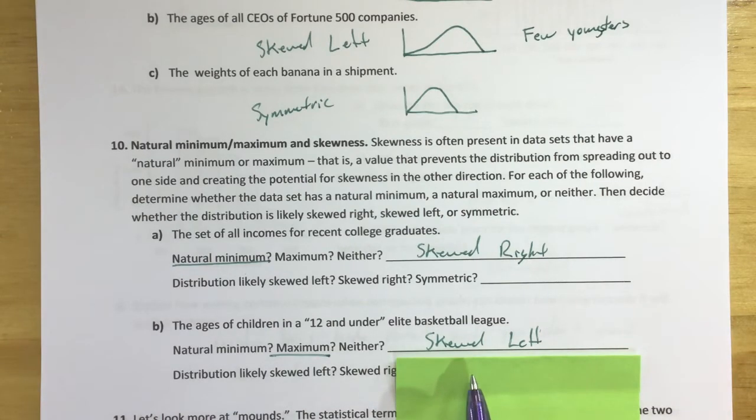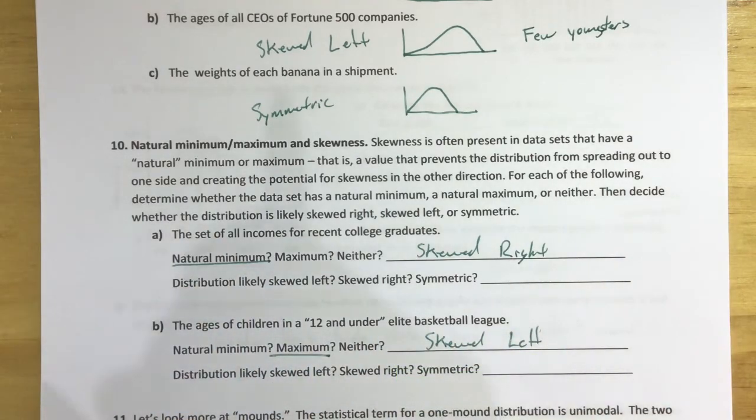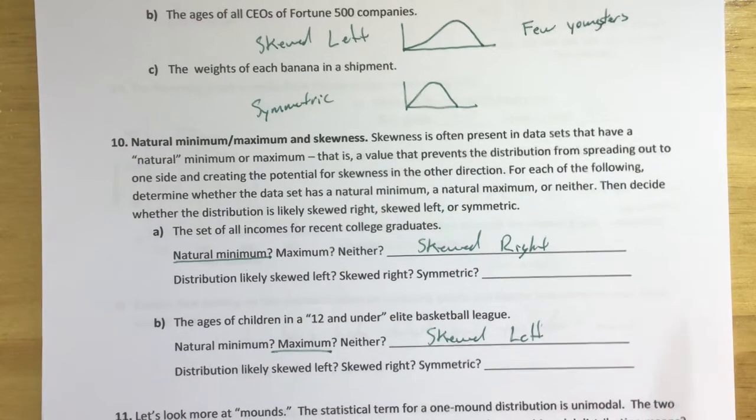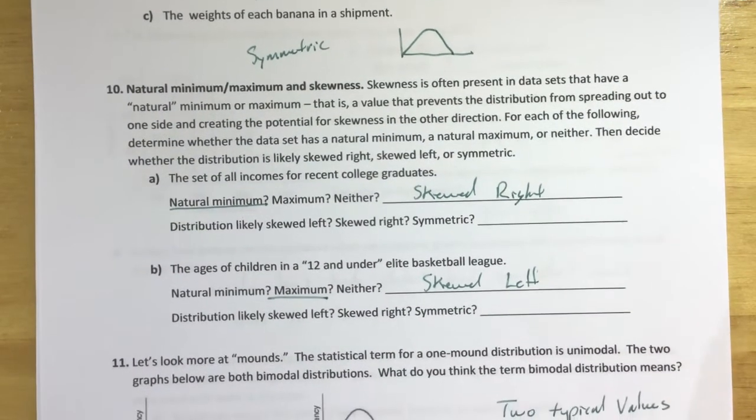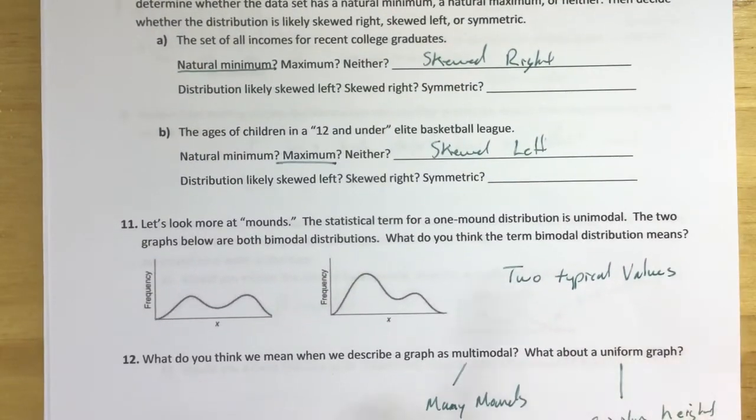So this one will be skewed left because you have that maximum. Because that maximum is hit at 12, you definitely have the opportunity of a few that are in the younger group there. So that one's skewed left. These are a bit tough, just to be clear. I think some things are much better defined as maximums and minimums and a reality sense of what you should get.